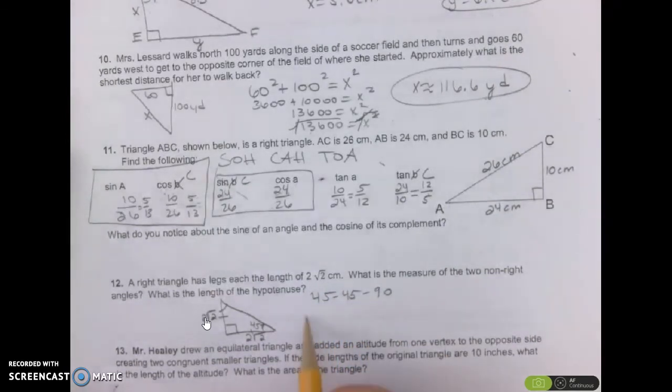There's a special relationship in a 45, 45, 90 triangle that says the two legs are congruent to each other, and the hypotenuse is the leg times the square root of 2. So if I wanted to find the hypotenuse in my original triangle, I would have to take the leg times the square root of 2.